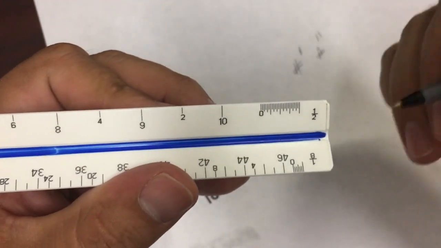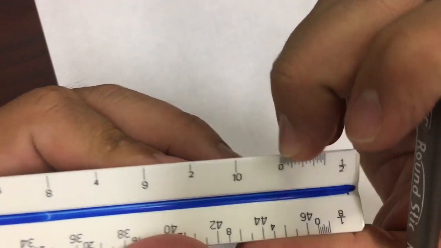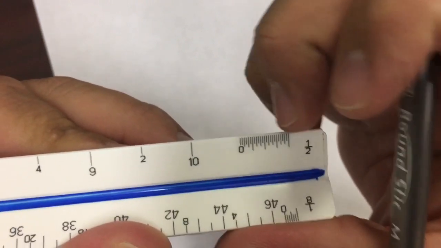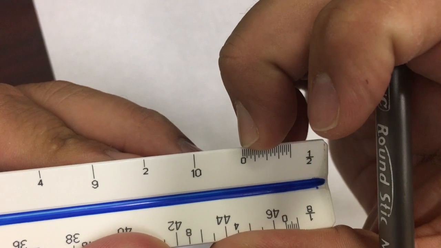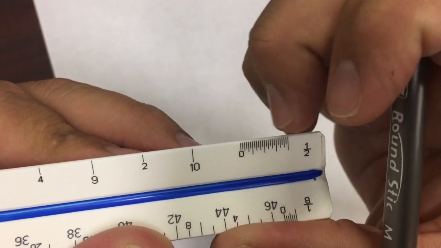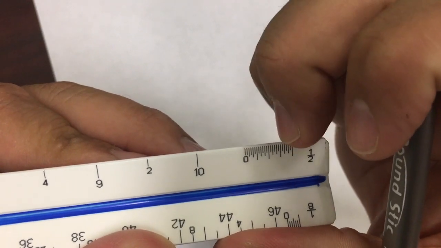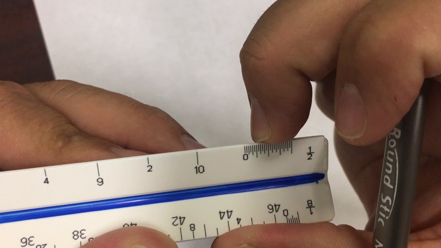Okay. All right. So remember, you need to get 12 inches from this space right here. It doesn't matter how many lines you have. It really doesn't matter. You just need to figure out that you need to get 12 inches from 0 to this last line. In the half scale, you have 24. That means, if you do the math, that each one of those lines is half an inch.